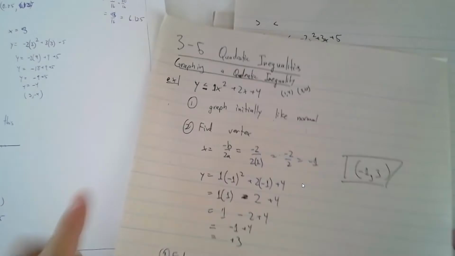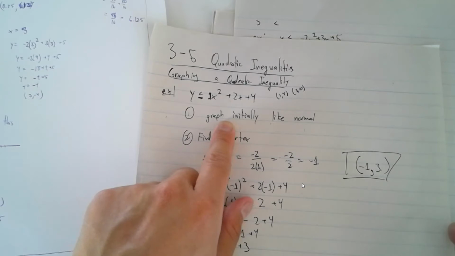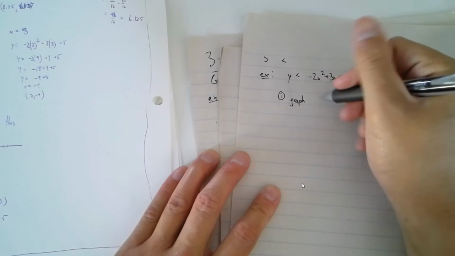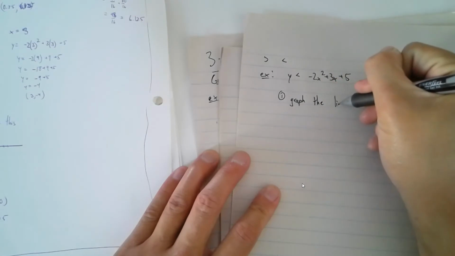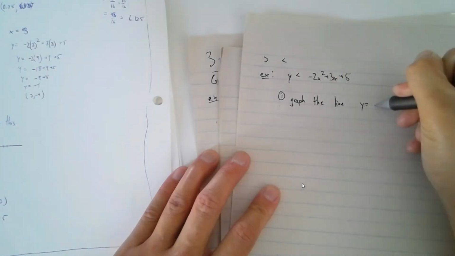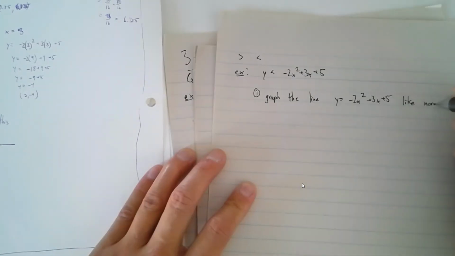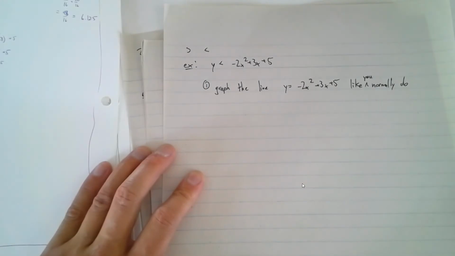So let's go back. The first big idea is to just graph initially like normal. So you're going to graph the line y is equal to -2x squared plus 3x plus 5 like normal. Let me make that a little bit more clear: I'm saying like how you normally do, okay?